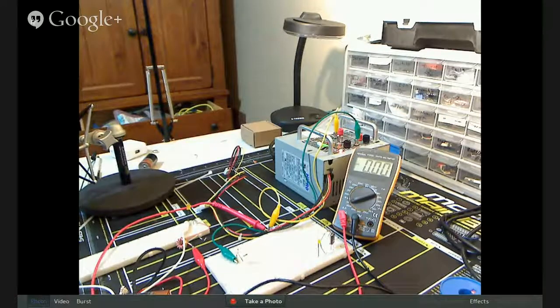I go through multimeters like candy, by the way. Not good. Could be improved.